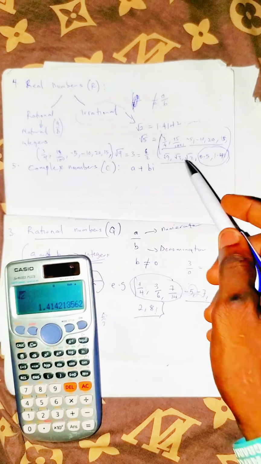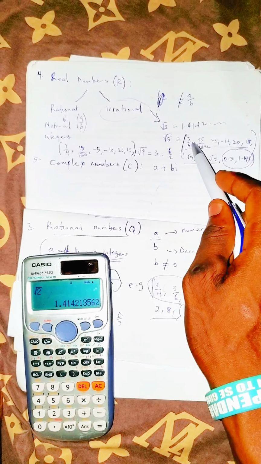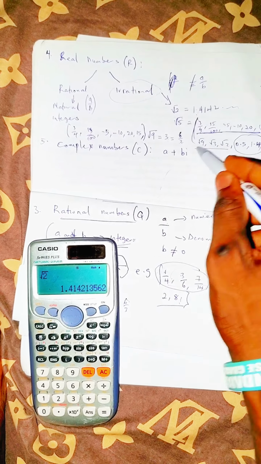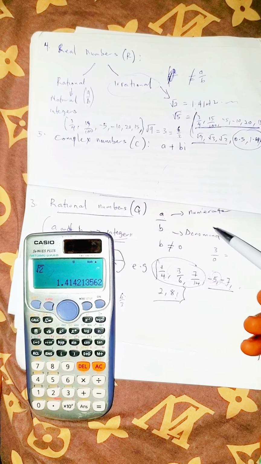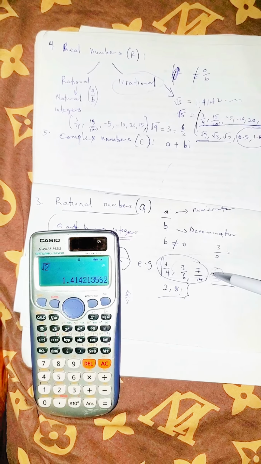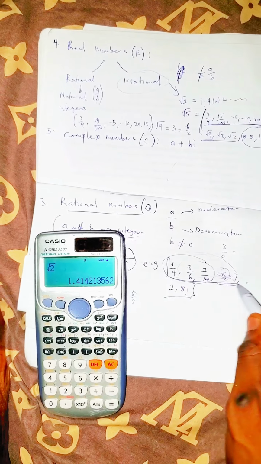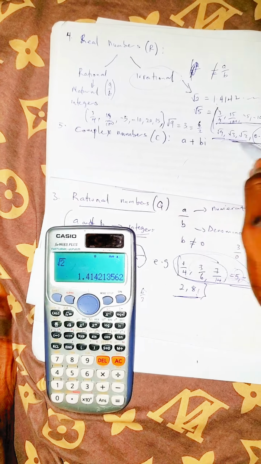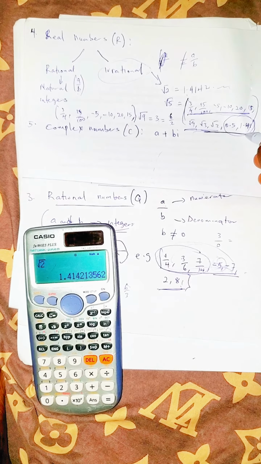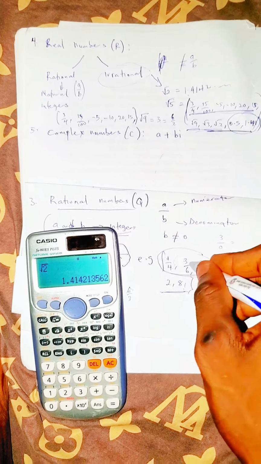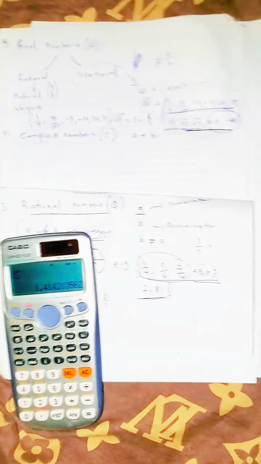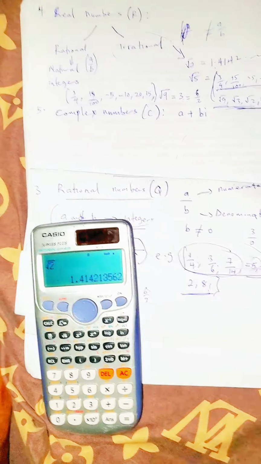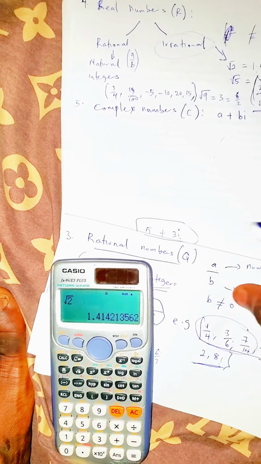And we also have all the elements of rational numbers, like these ones, that belong to real numbers. But examples of these ones are parts of irrational numbers, which are not part of what? Rational numbers. So there are some elements of real numbers that are not part of rational numbers. And lastly, we have the example of complex numbers.